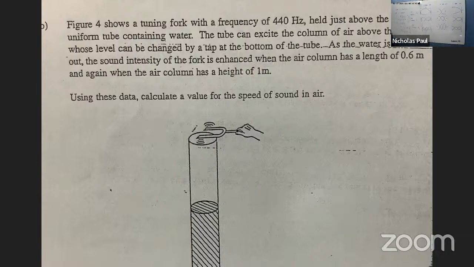What do we know about 0.6 and 1? There are two lines, right? What else do we know? There are two harmonics, right? We don't know if it's the first harmonic. It can be the 10th and 11th. It doesn't matter which harmonic it is. But what happens between harmonics?